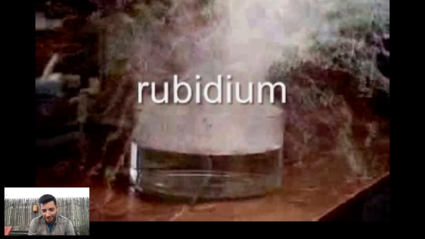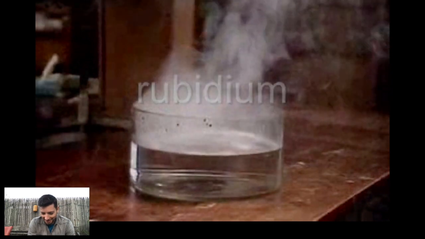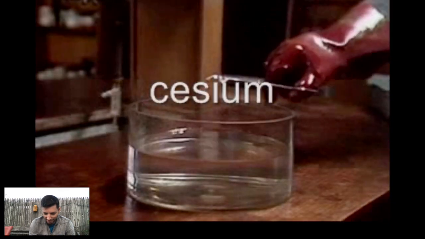Rubidium is even more reactive. Just a small amount of it goes into the water and it reacts very quickly and very exothermically. And then I believe they put a sample of cesium, the fifth alkali metal as you go down the column of the table, but it doesn't last very long, as you'll see. There we go. And it doesn't even survive, if that's accurate.